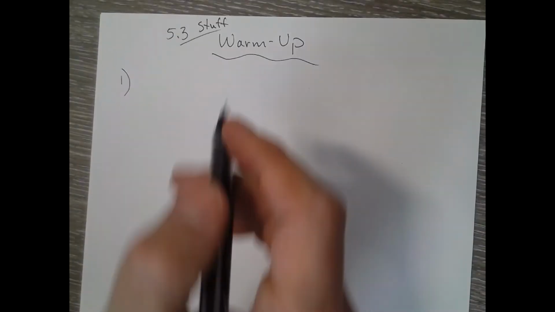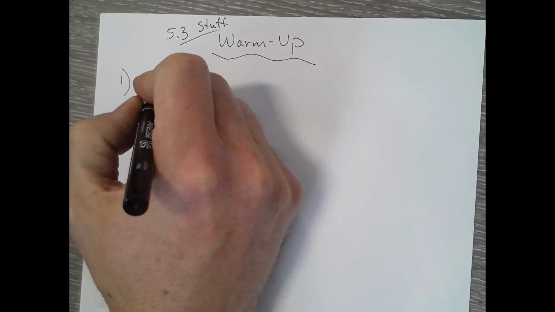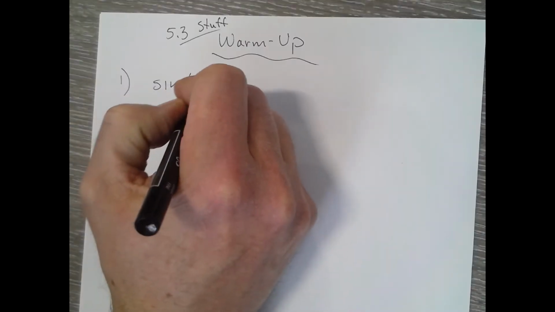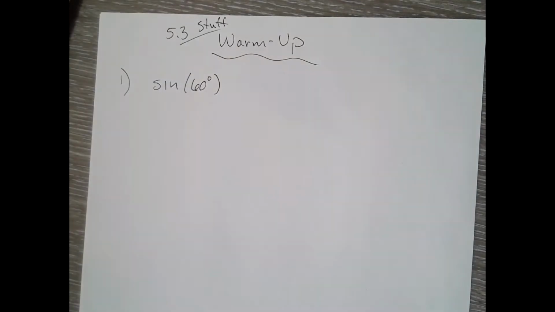Alright, so we'll revisit a couple things from 5.3 first, and then we'll transition into 5.4. Let's start with evaluating the sine of 60 degrees. Why don't you try that? Alright, who's got an answer for me? What do you think, Keegan? Square root of 3 over 2 is correct.